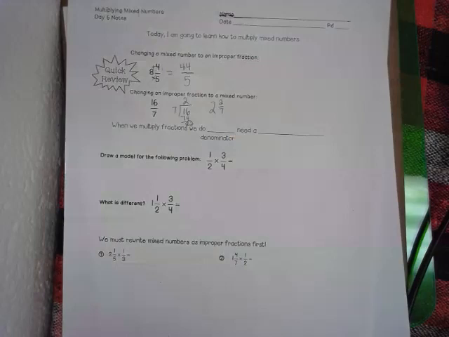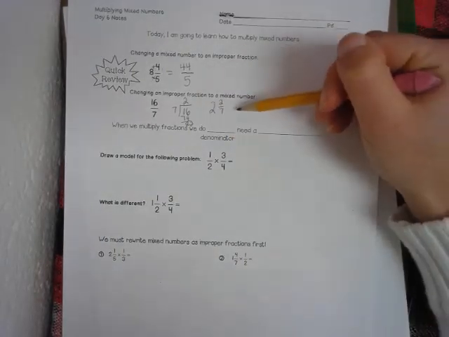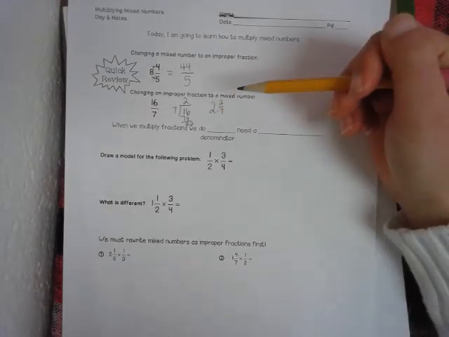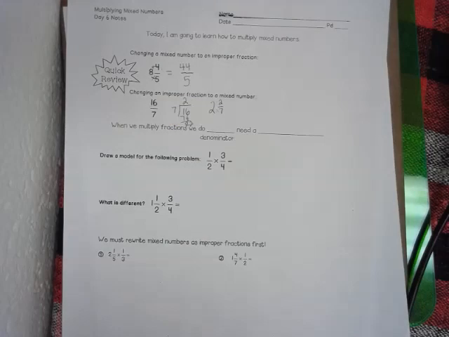To check, I can just do what I did up here, down here, to see if I get 16 as my numerator. So if I multiply, 7 times 2 is 14, and I add 2, I get 16, and that matches this. So 16 sevenths is the same as 2 and 2 sevenths.